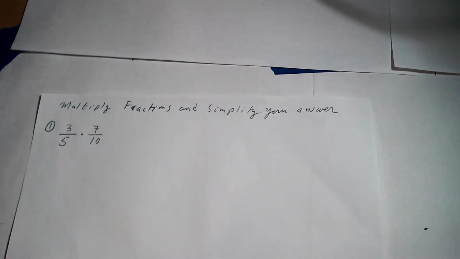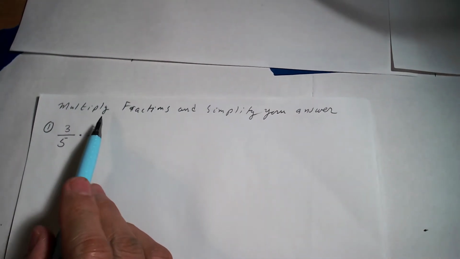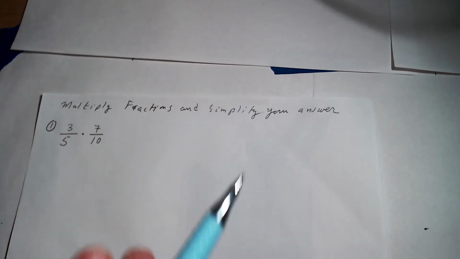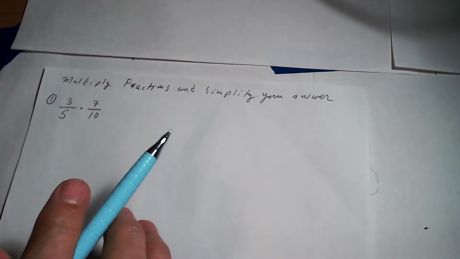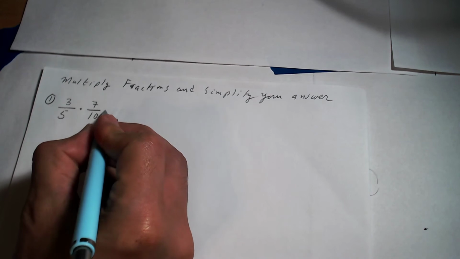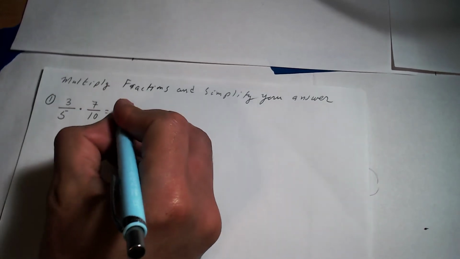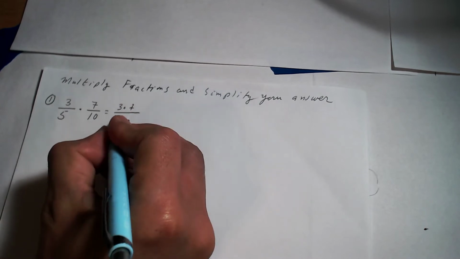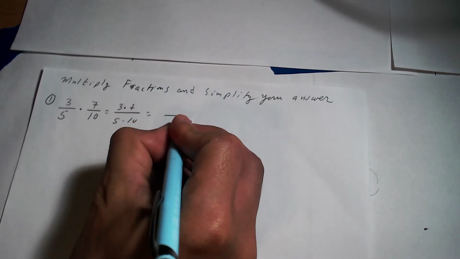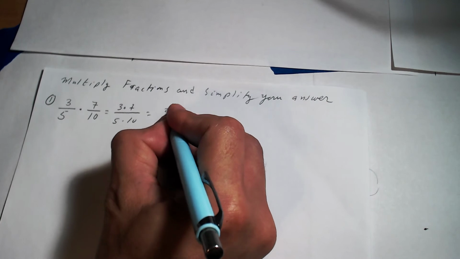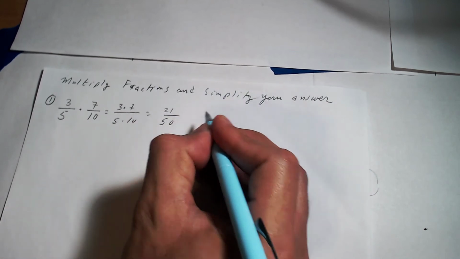Hello everyone, today's mini lesson, we're going to multiply fractions. So when you multiply fractions, you can do the following. You can just go ahead and multiply straight across. So 3 times 7 and 5 times 10. So this would give me 21 over 50.